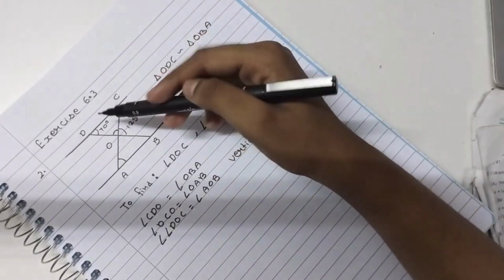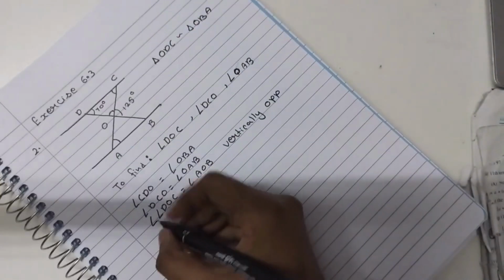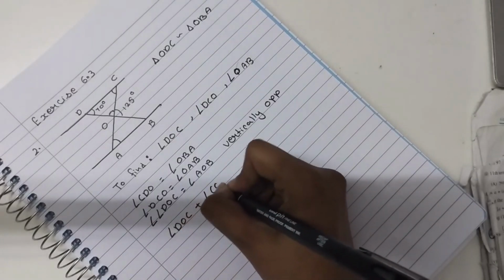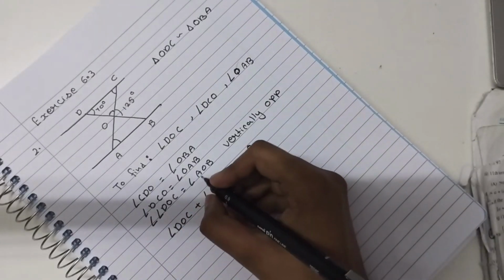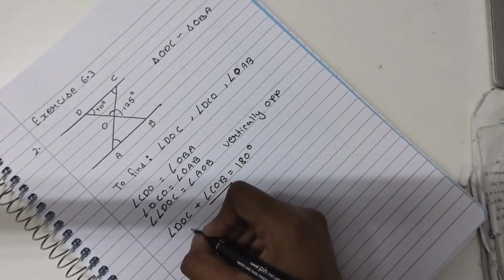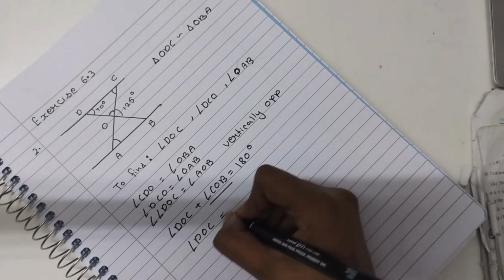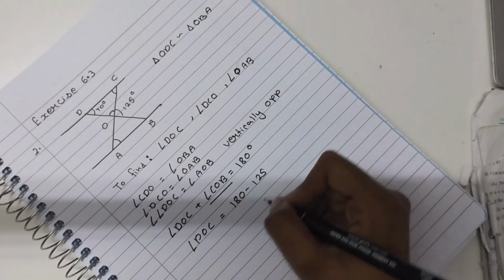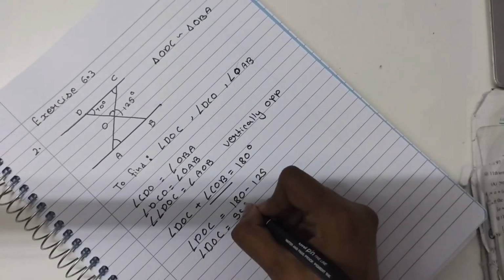And as I mentioned before, angle DOC and angle COB are supplementary angles, so angle DOC plus angle COB is equal to 180 degrees. And we know that angle COB is 125 degrees, so angle DOC is equal to 180 minus 125, and DOC is equal to 55 degrees.